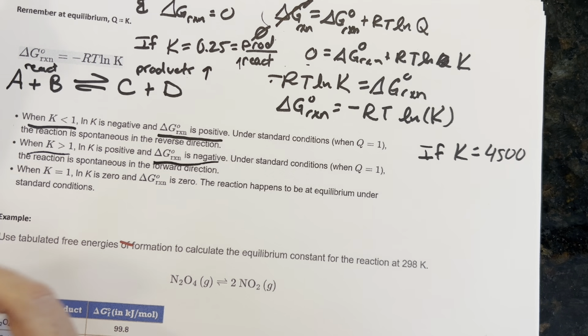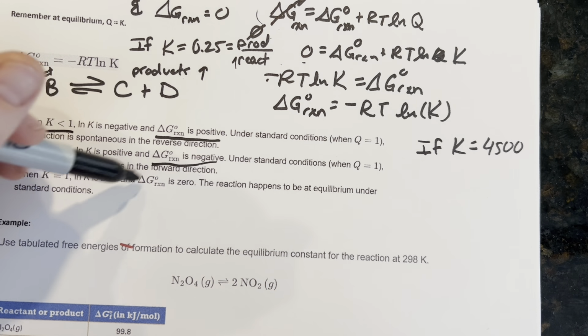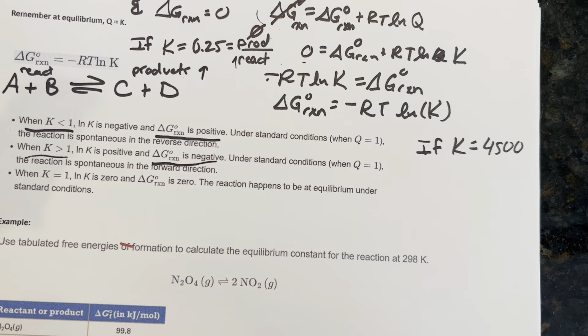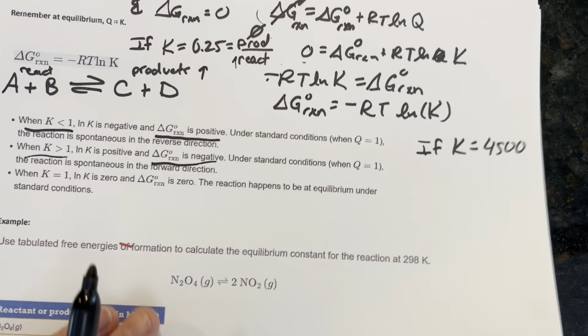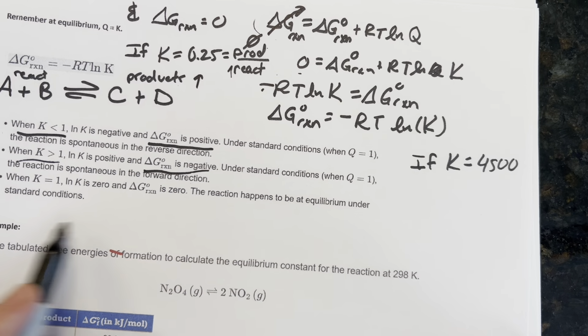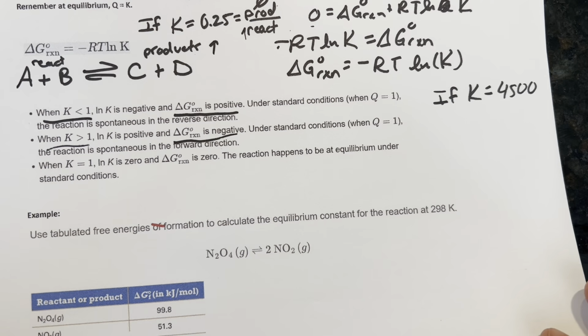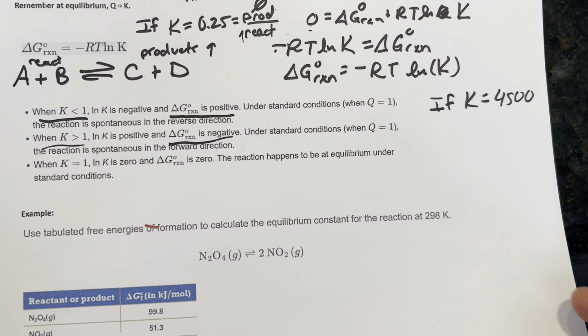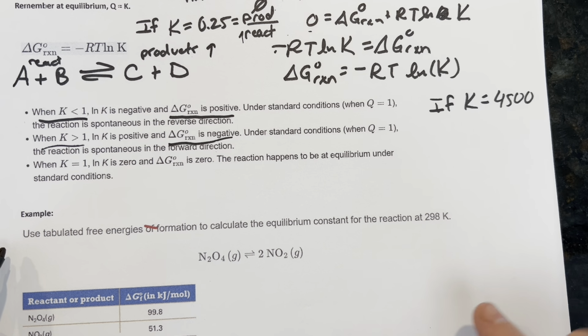And then when K equals 1, we already knew that that's a condition for it being in equilibrium. We also know that the delta G of the reaction is going to be 0. All right. Let's see. And it says the reaction happens to be at equilibrium under standard conditions. So it just happens to work if this were in standard conditions and it was in equilibrium. Okay. Use tabulated free energy of formation to calculate the equilibrium constant at this.